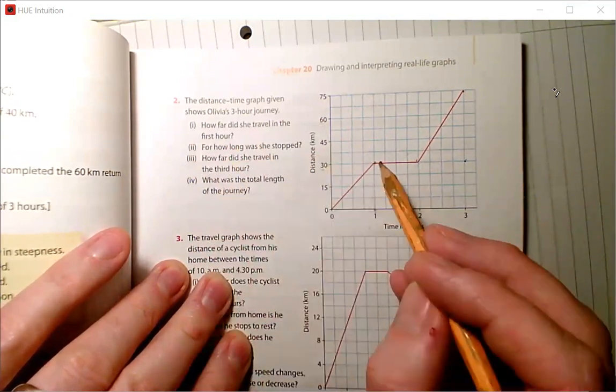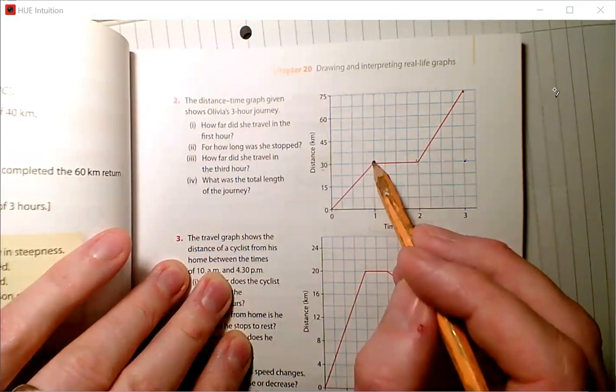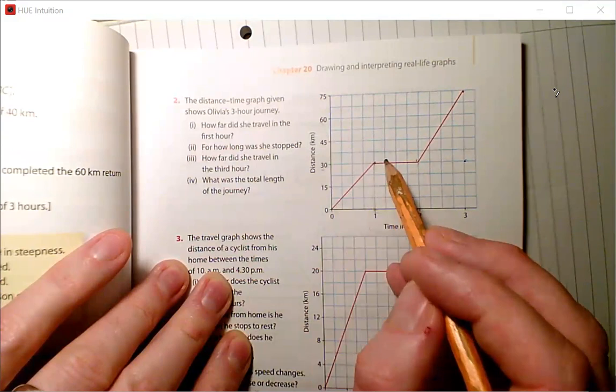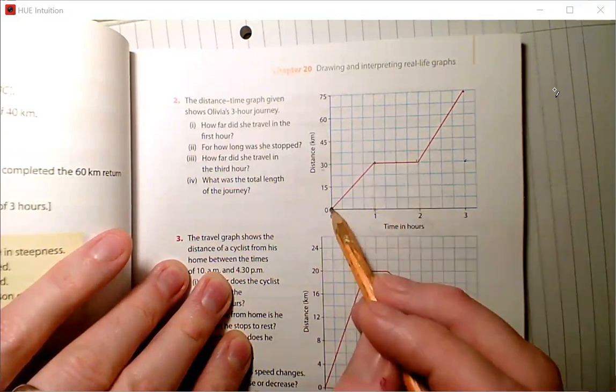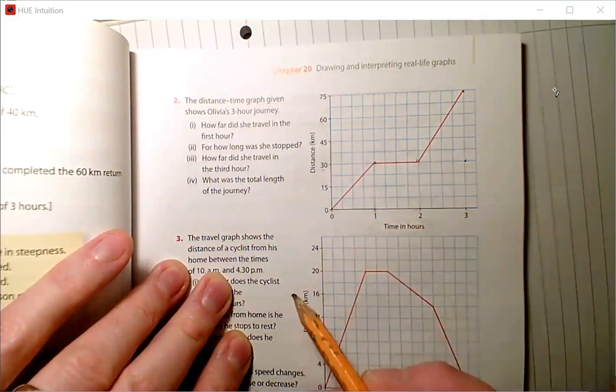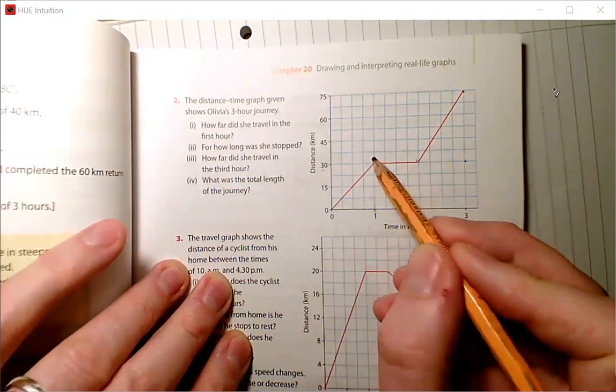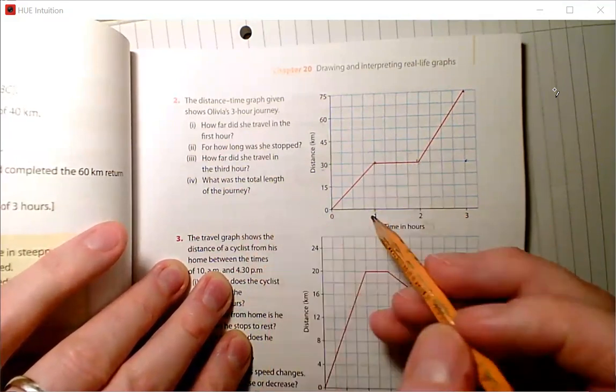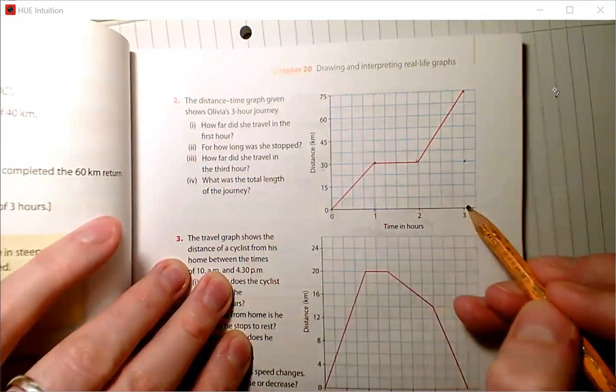For how long was she stopped? She stops then for 1 hour. So you can see she stopped because her distance isn't changing anymore. Okay, she's 30 kilometers here. She's still 30 kilometers from home here. Another way of saying that is the slope of that line is 0. So she's not moving. How far did she travel in the third hour between 2 and 3?